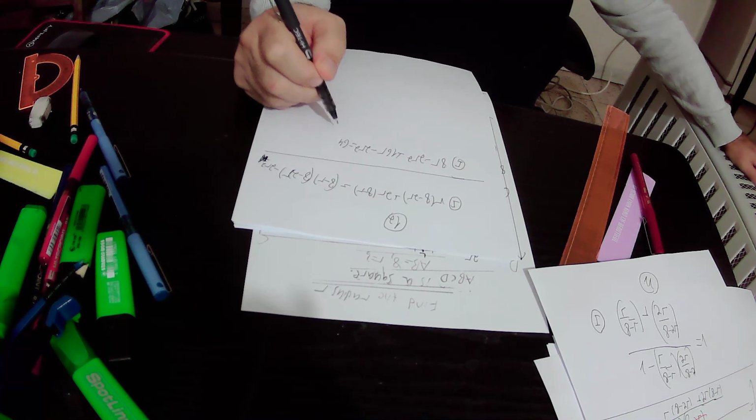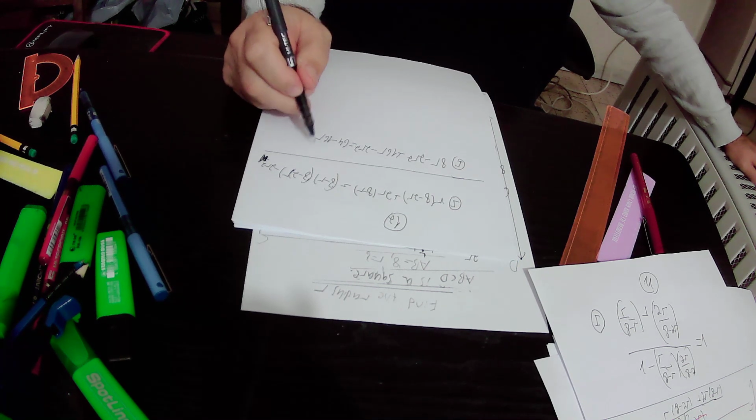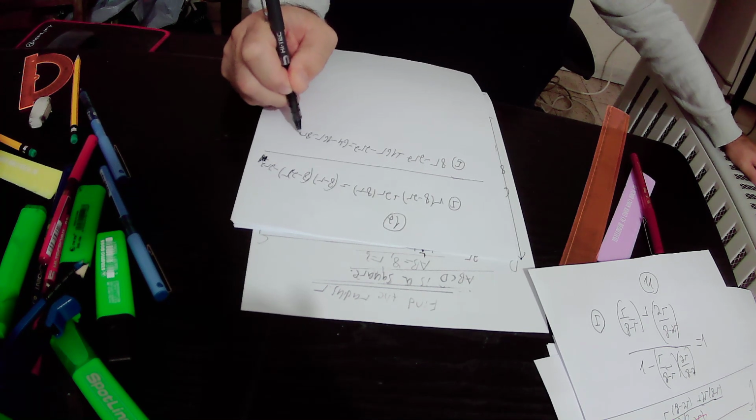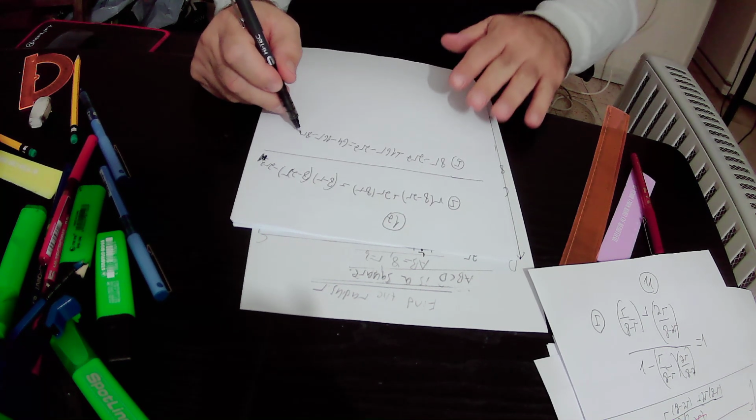64, 8 times minus 2r is minus 16r, minus r times 8 is minus 8r, minus r times minus 2r is plus 2r squared.